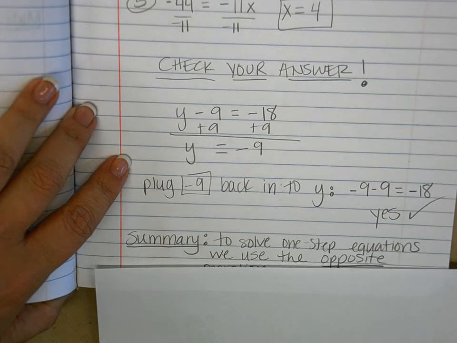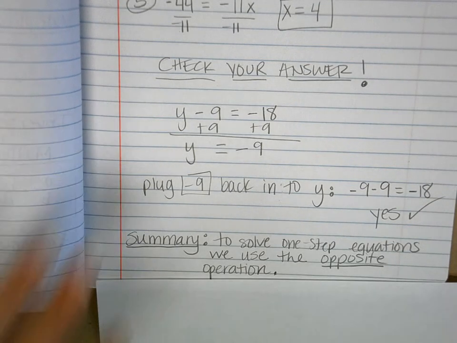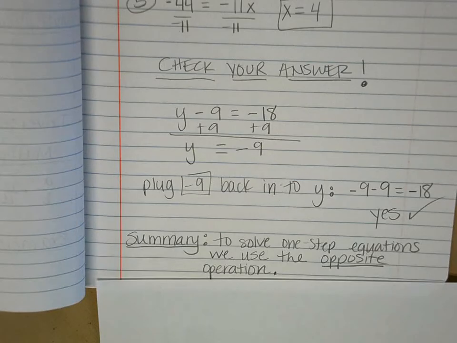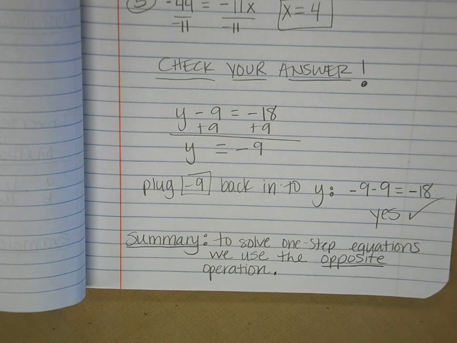Okay, quick summary. Let's do this one together. To solve one-step equations, we use the opposite operation. We add when we have a negative, we multiply when we have divide, we divide when we multiply. That's what we've learned. To solve one-step equations, we use the opposite operation.